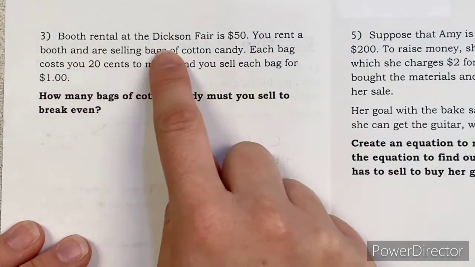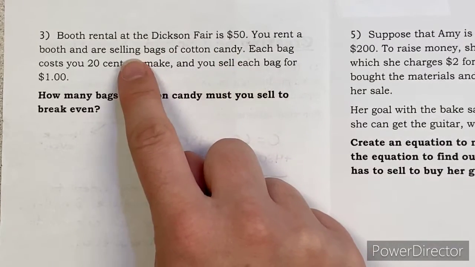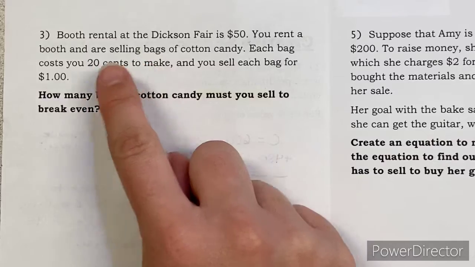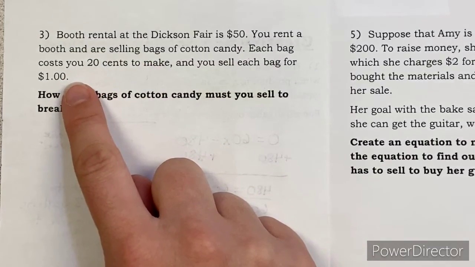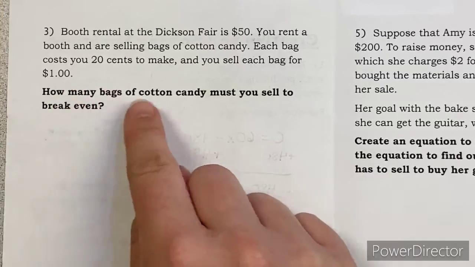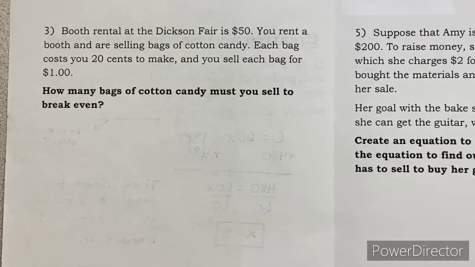Says booth rental at the Dixon Fair is $50. You rent a booth and are selling bags of cotton candy. Each bag costs you 20 cents to make, and you will sell each bag for $1. Then it says how many bags of cotton candy must you sell to break even. So here's that break even thing again.